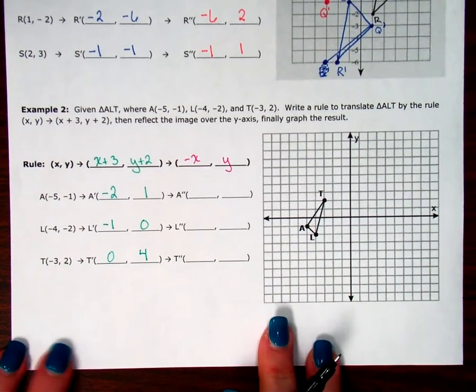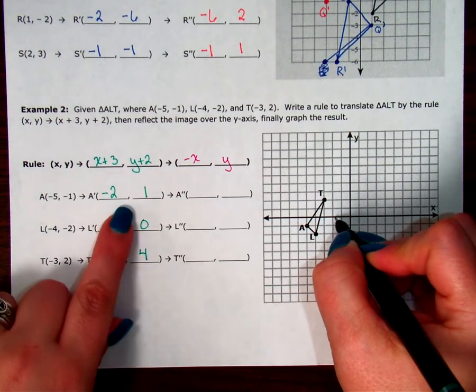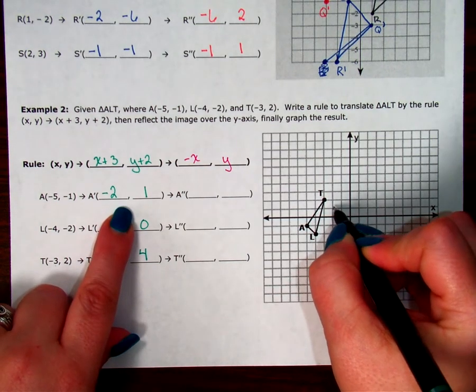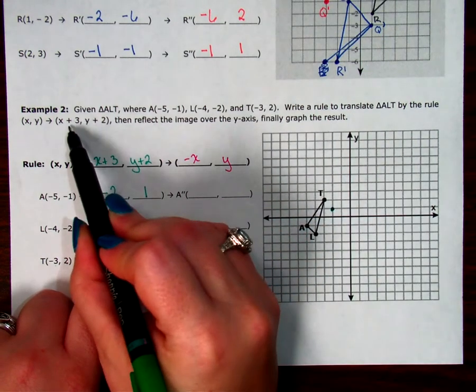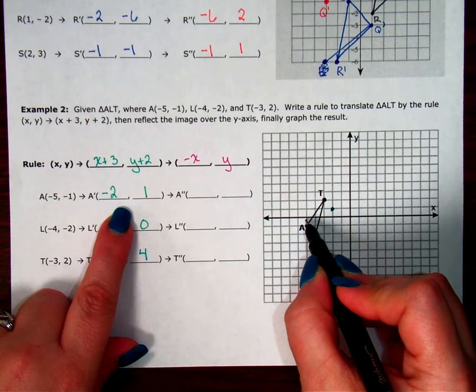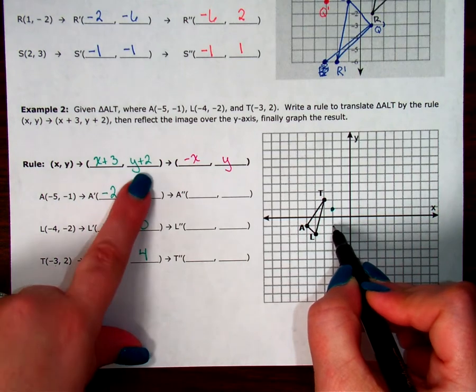So I can graph A prime, L prime, T prime. (-2, 1), and we can actually do the translation. My translation is plus 3, plus 2, so A is going to go right 3 and up 2.